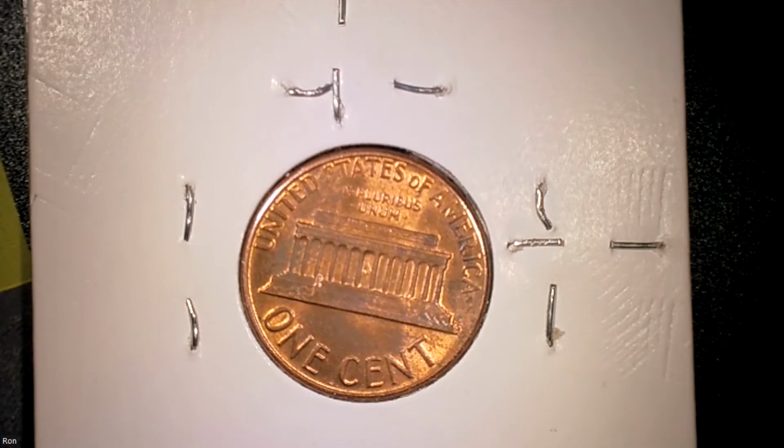Again, very interesting to me. Love the coin, love the look of the coin, even though there appears to be some dark spots on the finish. Okay, so let's move on. We're going to get into a couple more now.